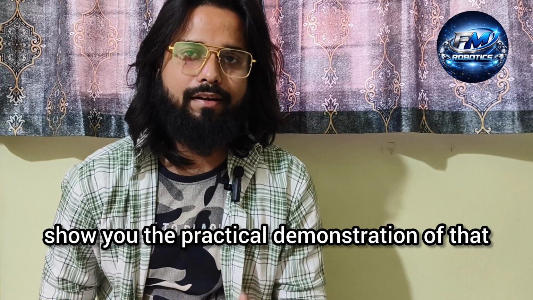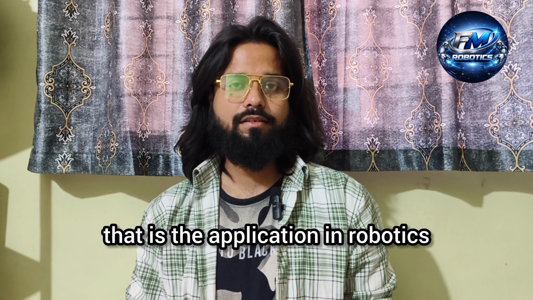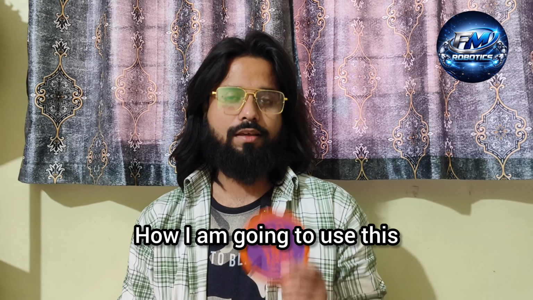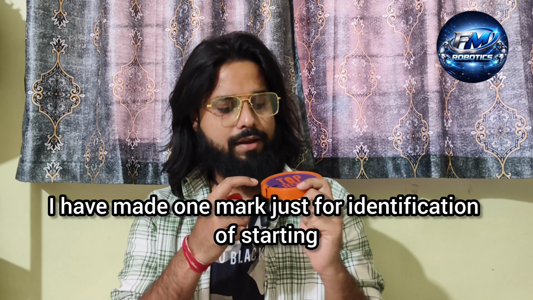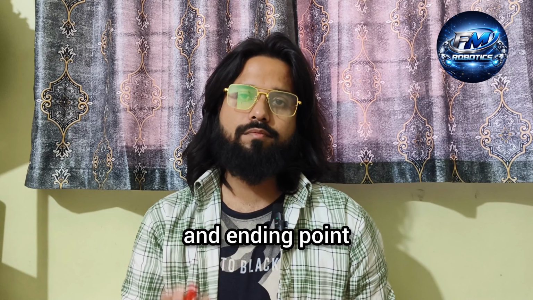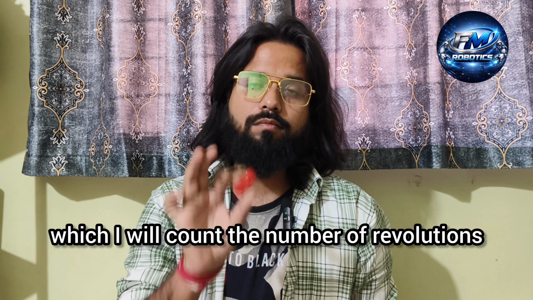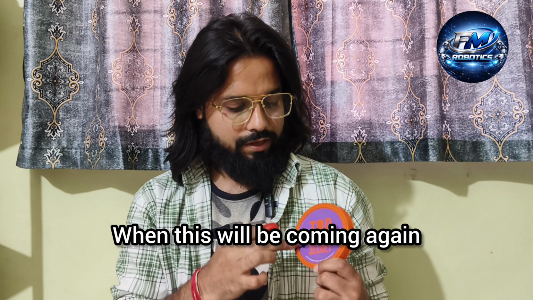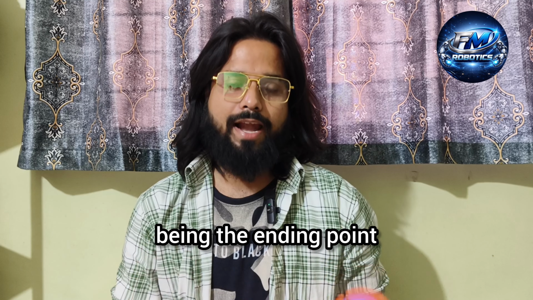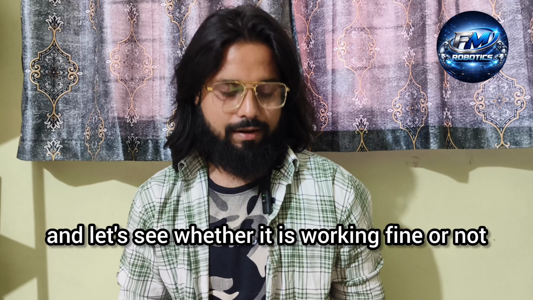Let me show you the practical demonstration of that. Now come to the practical part, the application in robotics. How I am going to use it: I am having the same bottle cap. I have made one mark just for identification of the starting and ending point. I am having one counter with the help of which I will count the number of revolutions. When the mark comes again, being the ending point, the next revolution will begin, which I will calculate with the help of this part. So let me begin and let us see whether it is working fine or not.